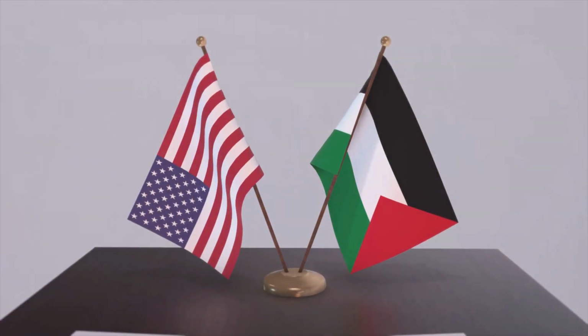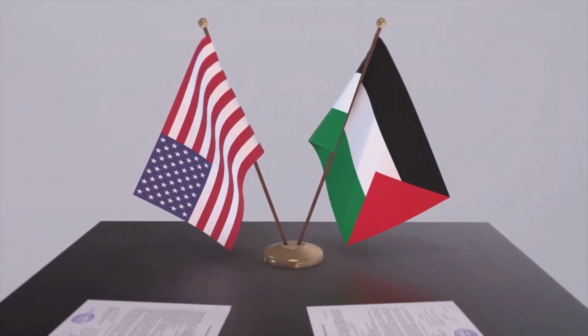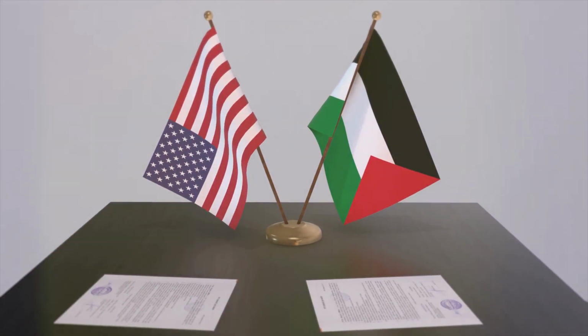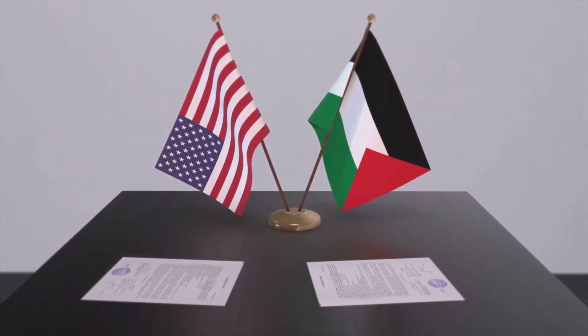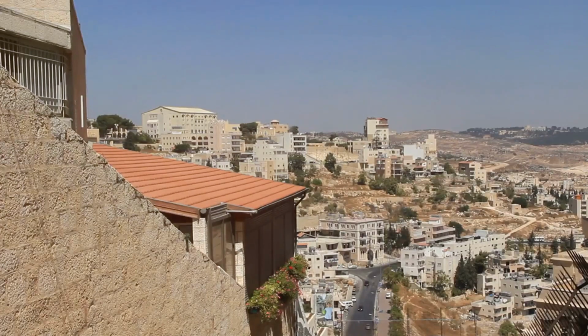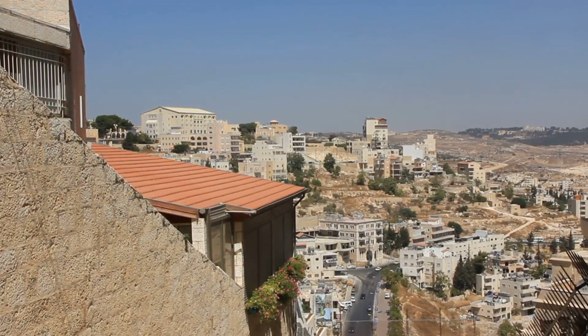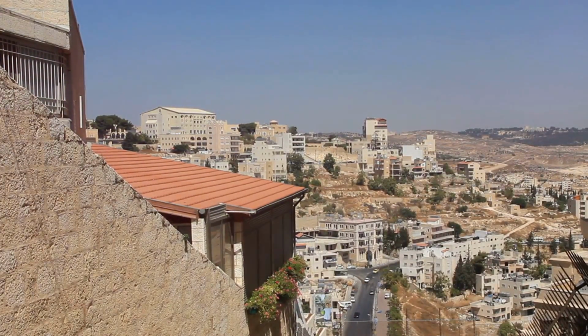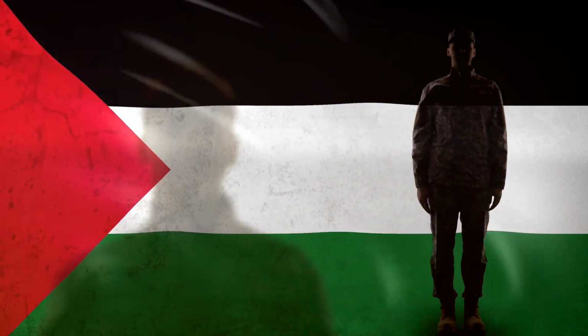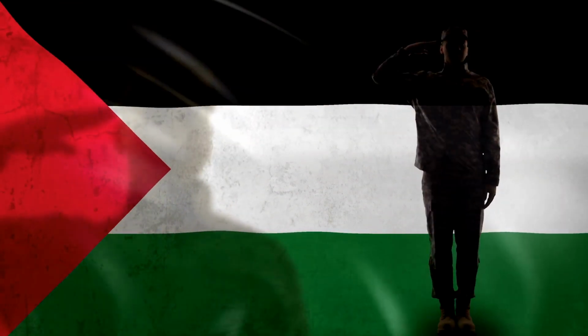Fast forward to 1917, a significant year in our tale. The British government, through the Balfour Declaration, expressed support for the establishment of a national home for the Jewish people in Palestine. Then, in the early 20th century, under the British Mandate of Palestine, these intentions began to materialize. A land claimed by two peoples, the stage was set for a century-long struggle.